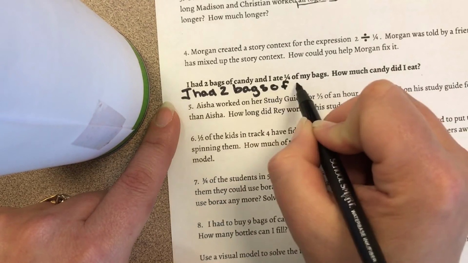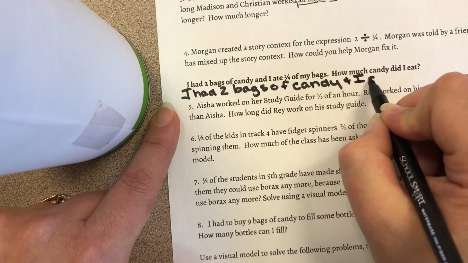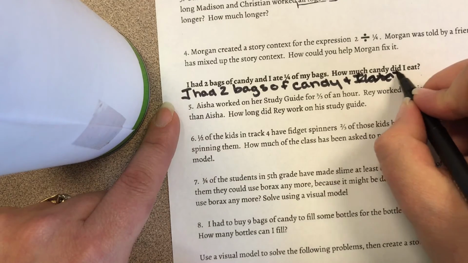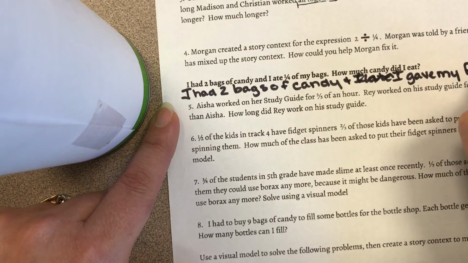So you can double check to see if the sentence you wrote works. I have 2 bags of candy and I gave my friends 1/4.